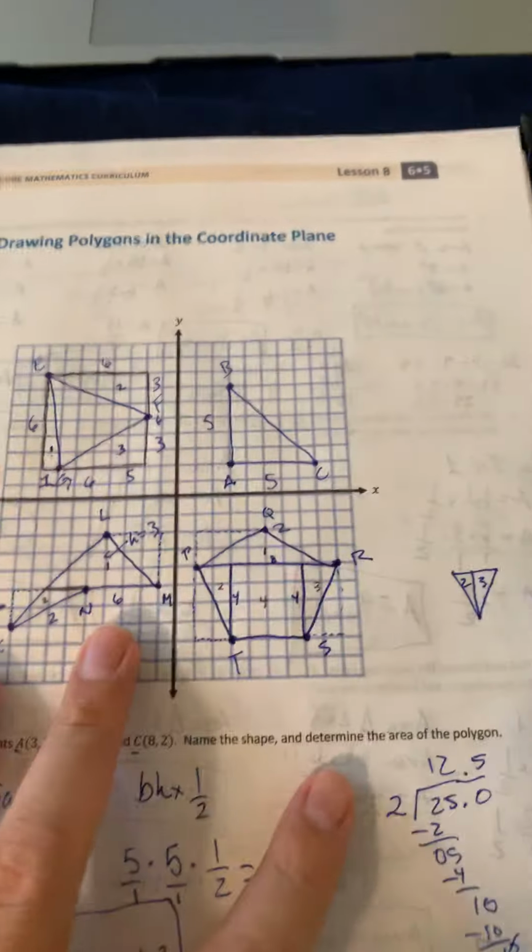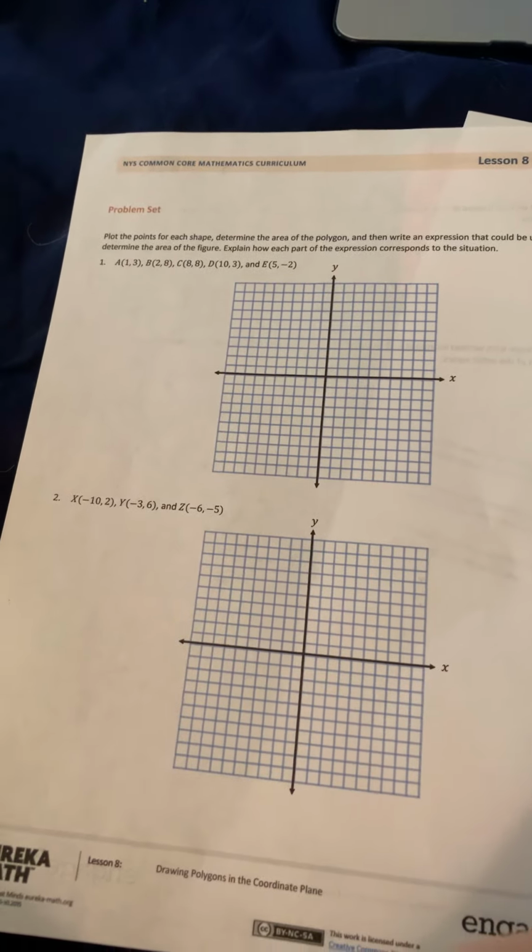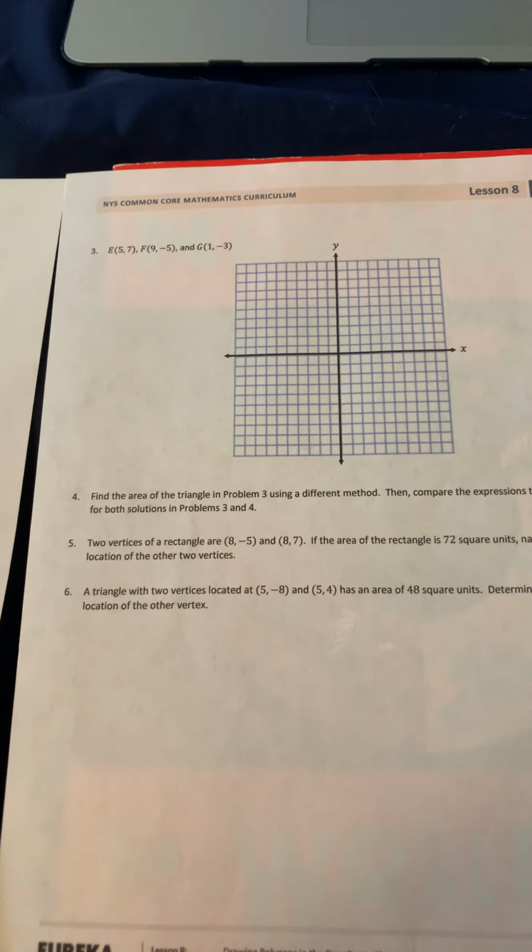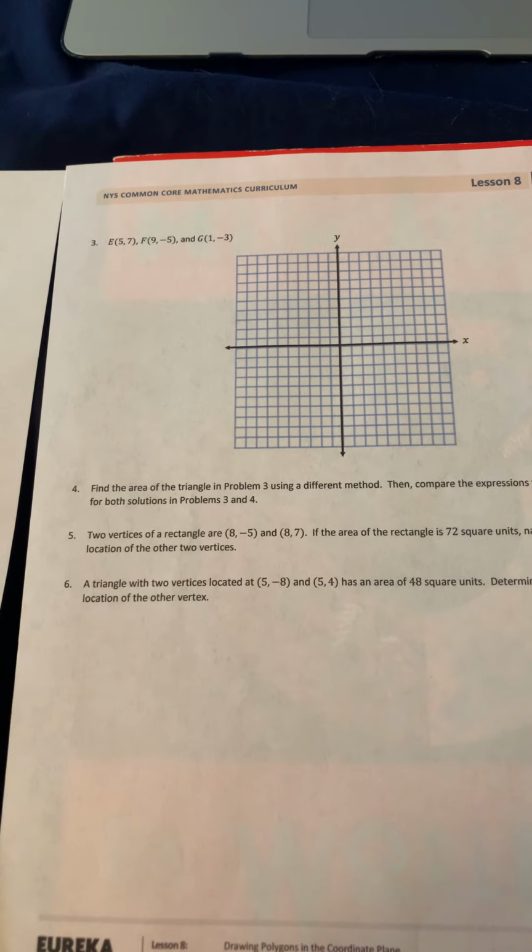All right, you guys, if you have any questions, let me know. Here's the actual homework. You're going to plot these. And here's the other one. Plot these, and follow the instructions. If you have any questions, let me know. I can send you a video and guide you through it.